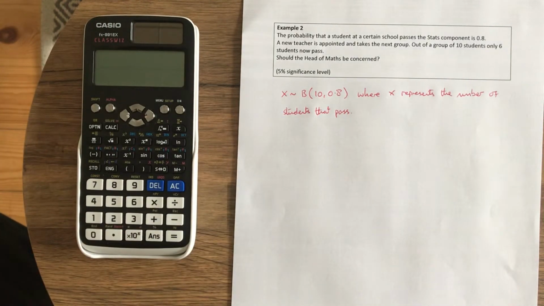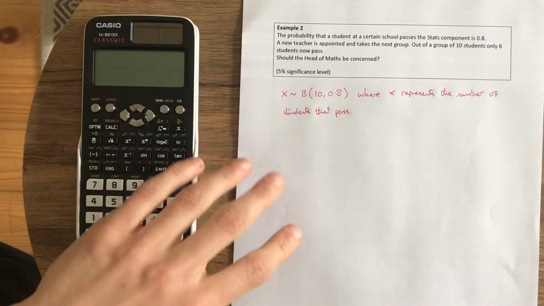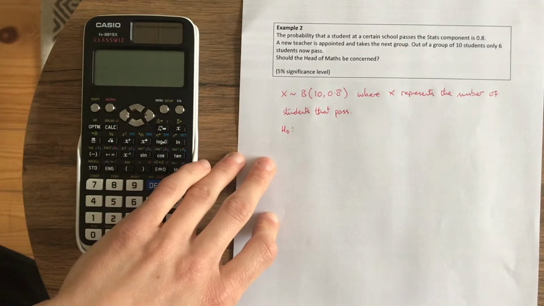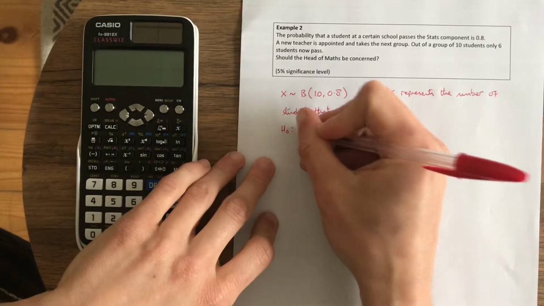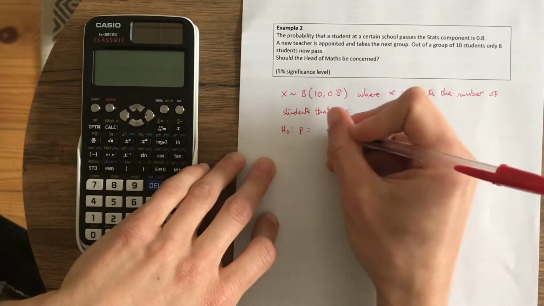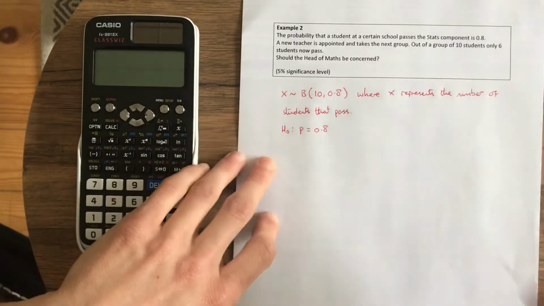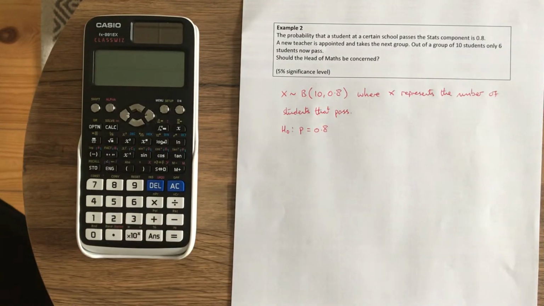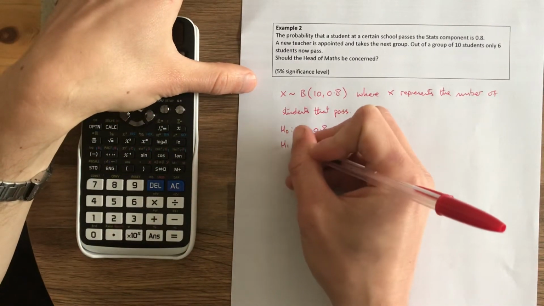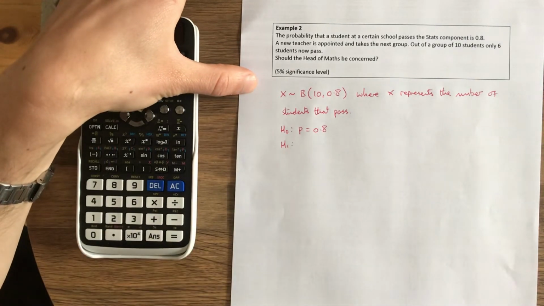The next thing we're going to do is consider our hypotheses. Now, our first hypothesis is called our null hypothesis. And for our null hypothesis, that's always going to be an equality. And it will always be relating a probability. And in this case here, that is going to be the probability is 0.8, because at the moment that is the probability that we were given, and we're going to test and see if that is going to change in any way. That is going to be our alternate hypothesis.